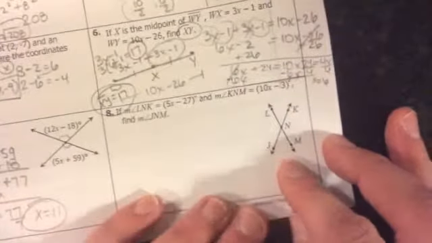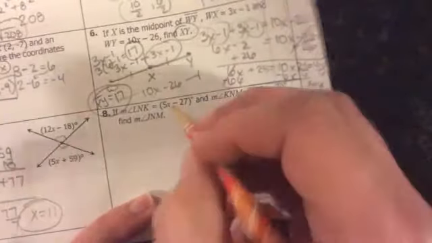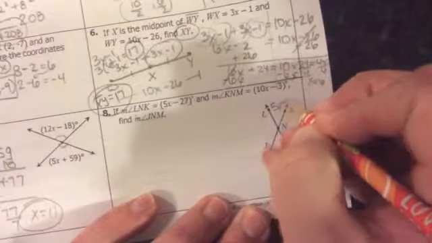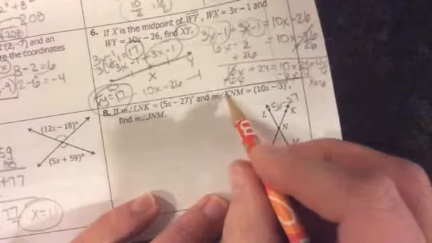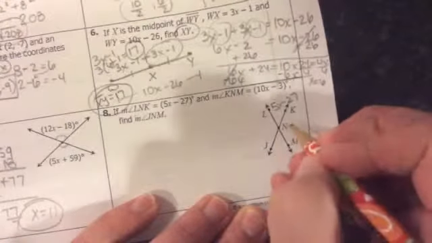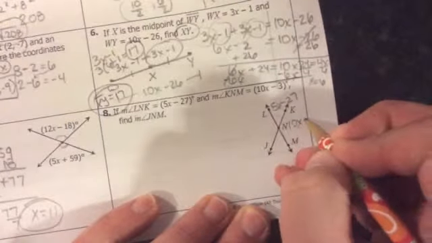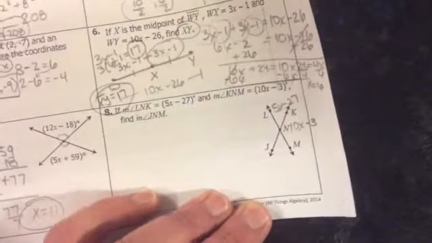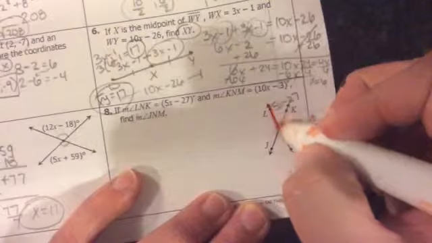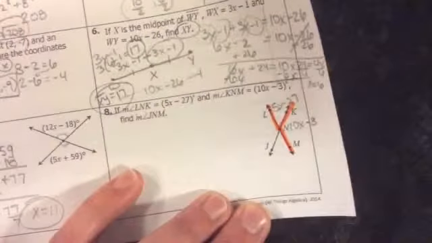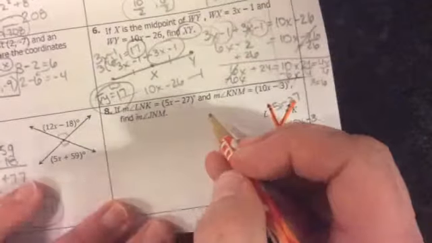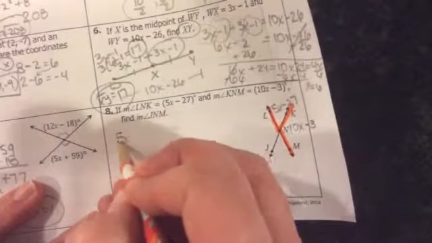In my next problem here, I'm given LNK, that's this angle right here. I'm going to go ahead and throw in 5x minus 27. And then KNM is the angle right here on the right hand side. I'm going to write that in, 10x minus 3. What I do know, when I look at these angles, is I have this angle right here and this angle right here. And together they make a straight angle, which is 180 degrees. So that means I can add them together. They're supplementary.